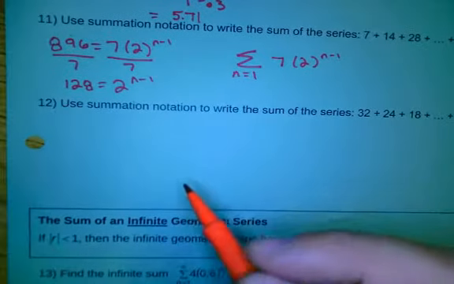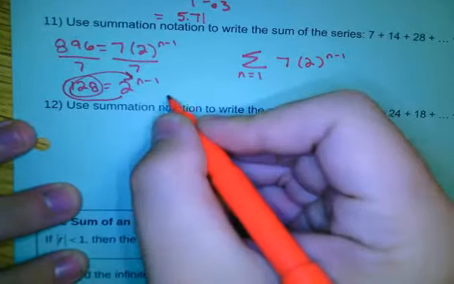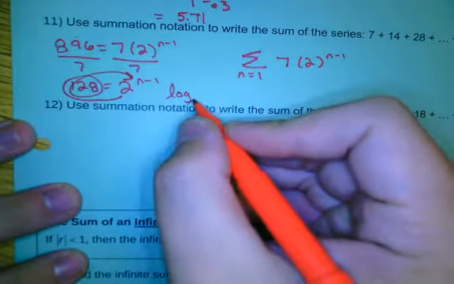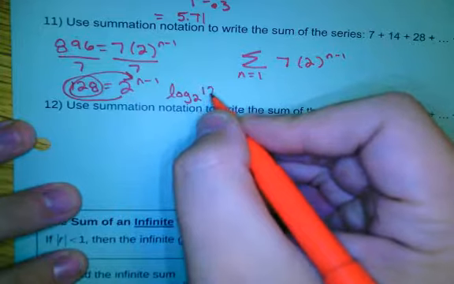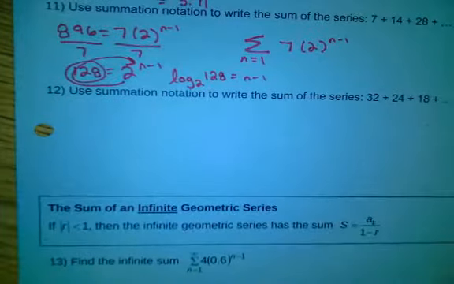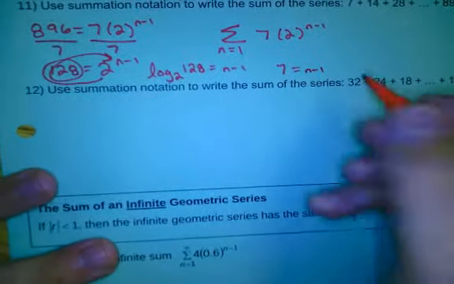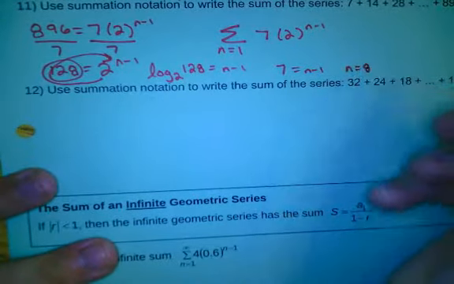How the heck in the world do I solve this? So log base 2 of 128 equals n minus 1. What is log base 2 of 128? 7. So 7 equals n minus 1. What is n? Very good. 8.